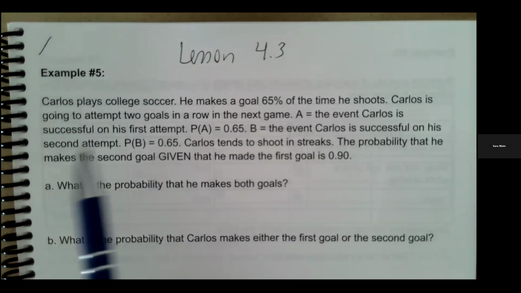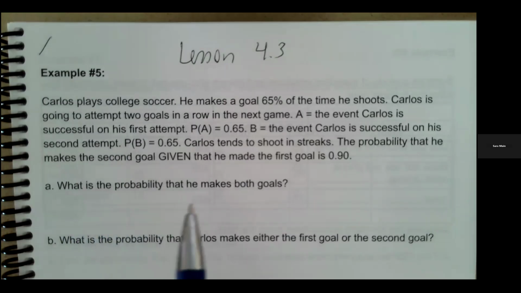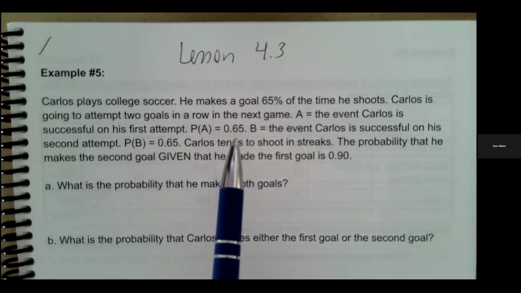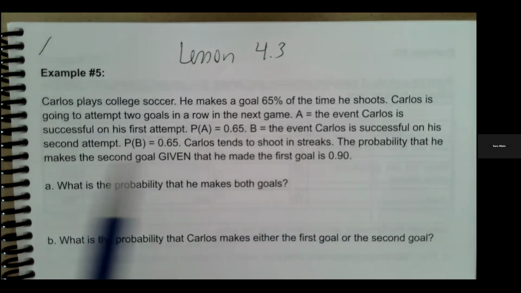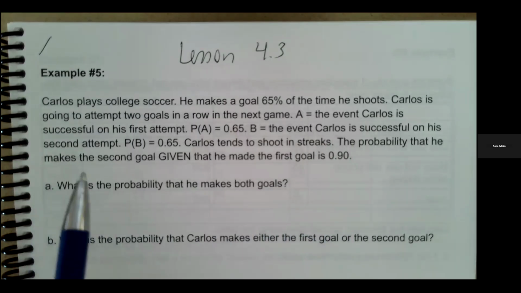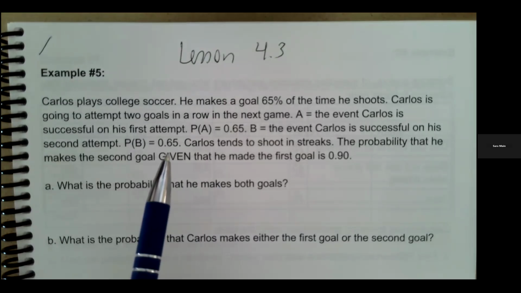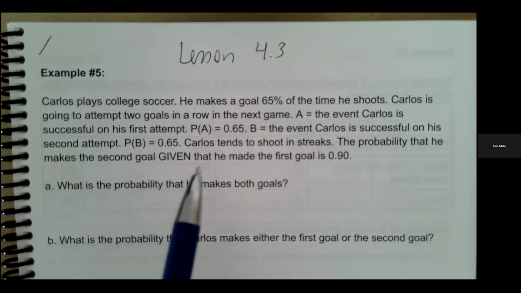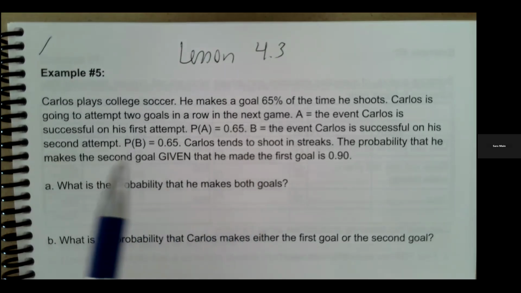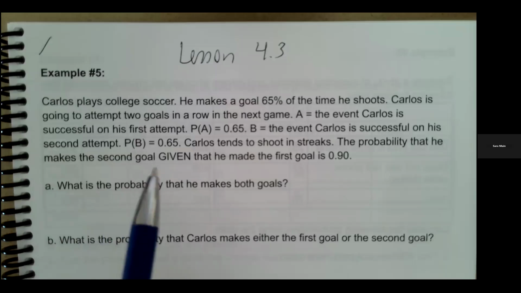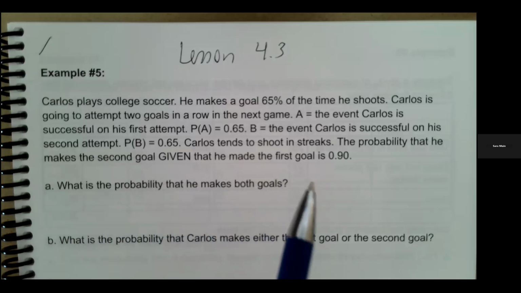A is the event Carlos is successful on his first attempt, and that probability is 0.65. B is the event Carlos is successful on his second attempt, and that probability is 0.65. Carlos tends to shoot in streaks. The probability that he makes a second goal, given that he made the first goal, is 0.9. What is the probability that he makes both goals?